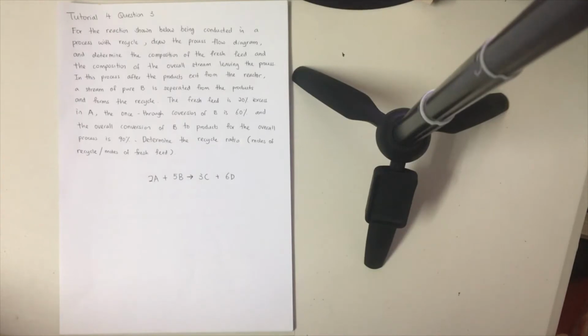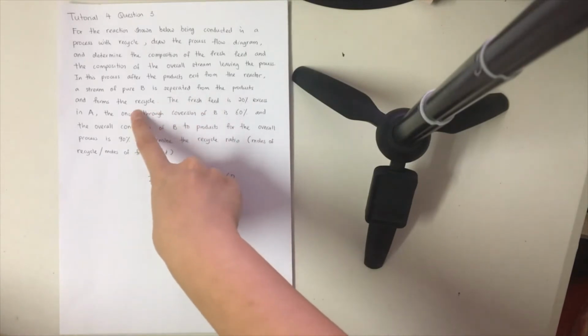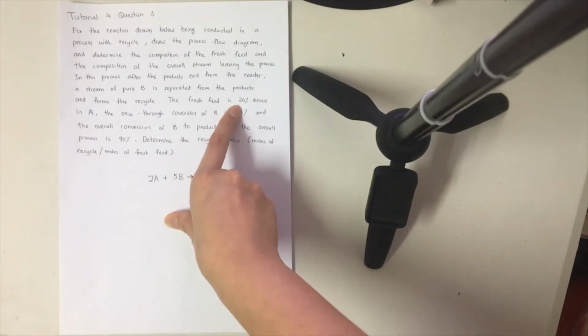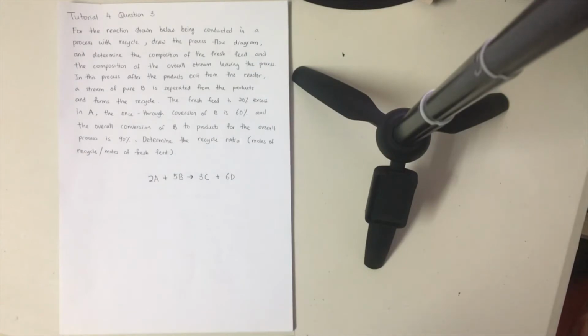In this process, after the products exit from the reactor, a stream of pure B is separated from the products and forms the recycle. The fresh feed is 20% in excess in A. The once-through conversion of B is 60%, and the overall conversion of B to products for the overall process is 90%. Determine the recycle ratio, which is the moles of the recycle over the moles of the fresh feed.